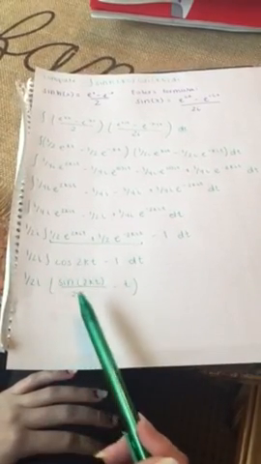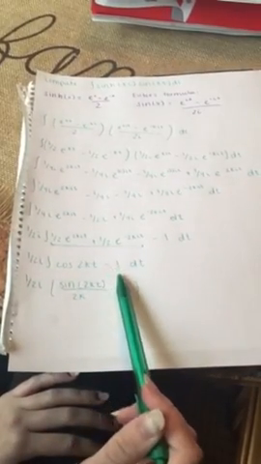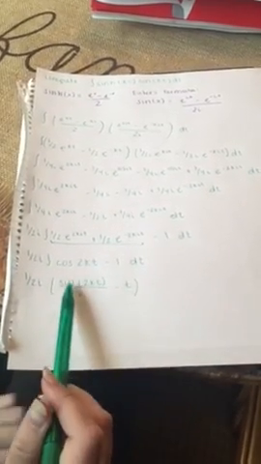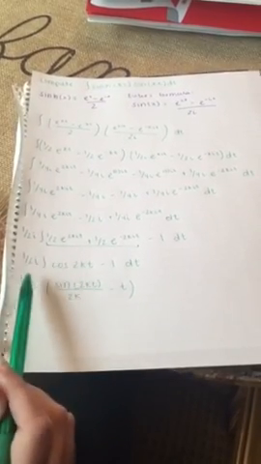And then we can just take the integral of cosine of 2kt minus 1, which would give you sine of 2kt over 2k minus t, and we multiply that by the 1 over 2i, which was outside of the integral.